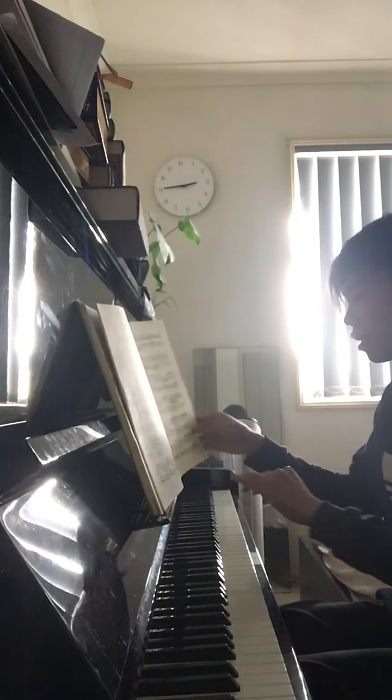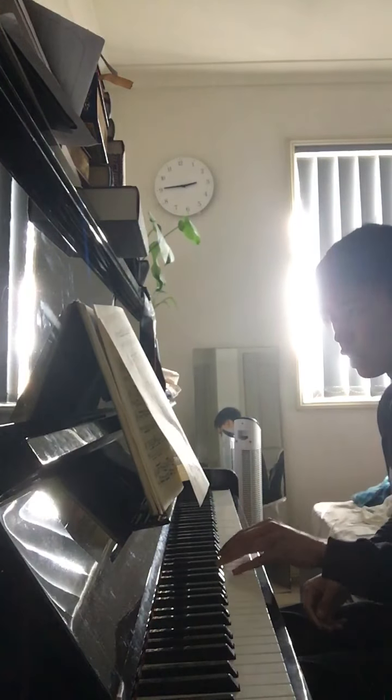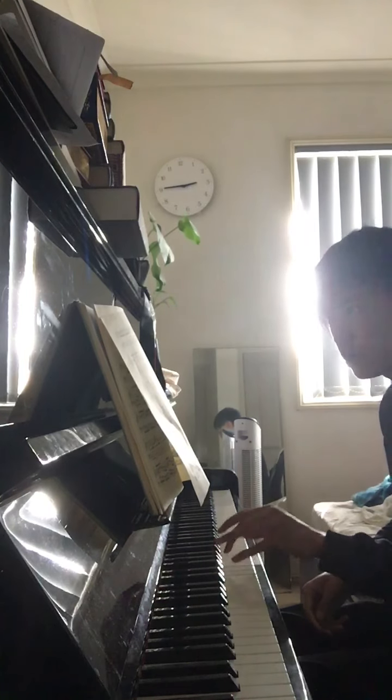And the same can be applied with the left hand. You can use that kind of imitation exercise with the left part as well.